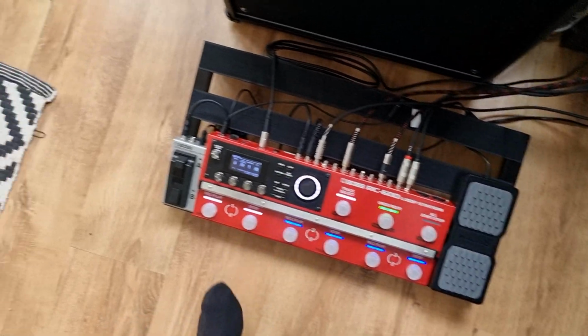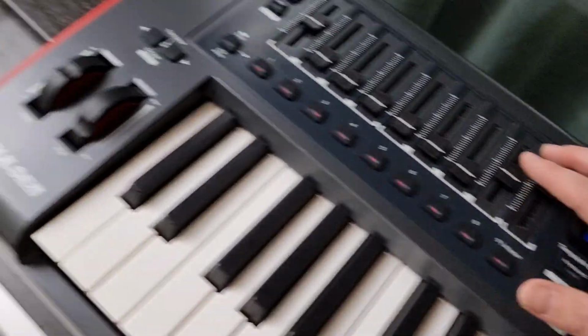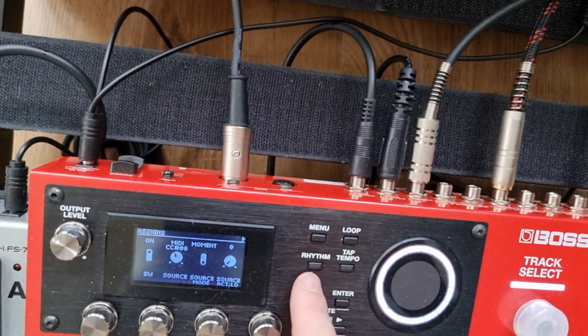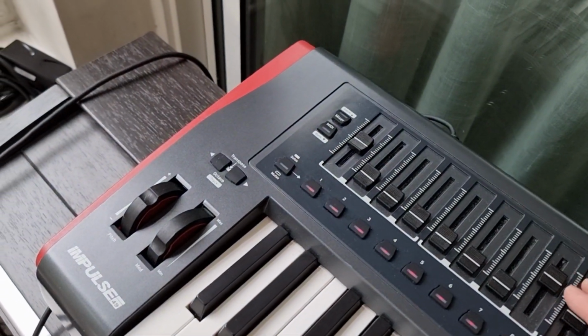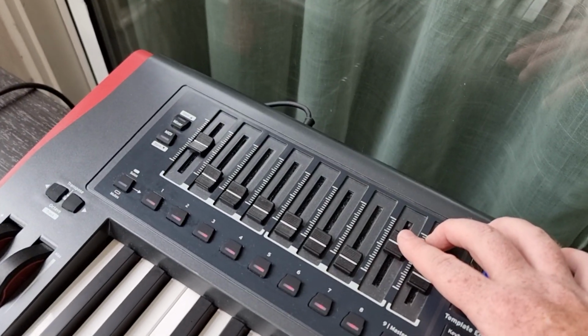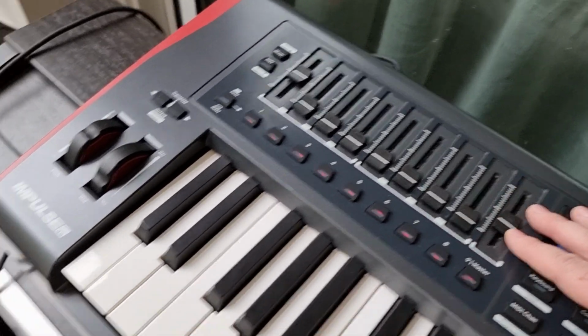Actually, let's just turn that one off. Make sure that's off down there. Yeah, it's off. And now we should be able to hear that when my rhythm is playing, there we go. So there's your rhythm. We can turn that up and down as we please as well.